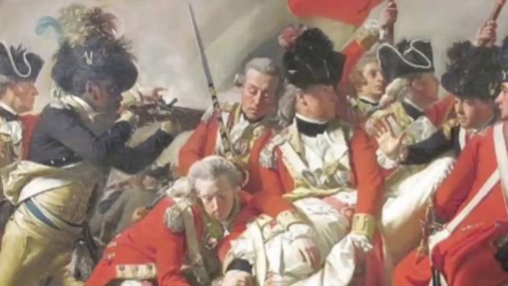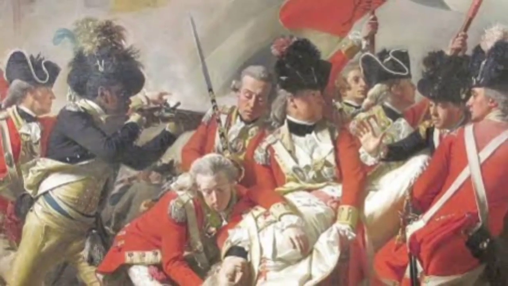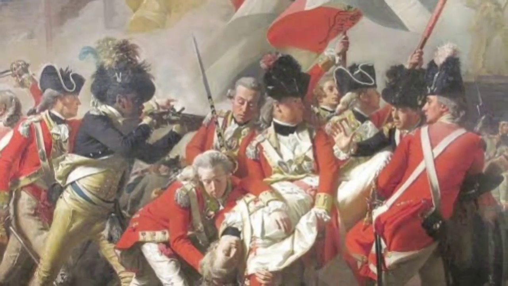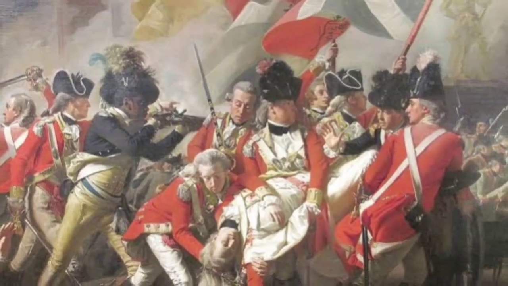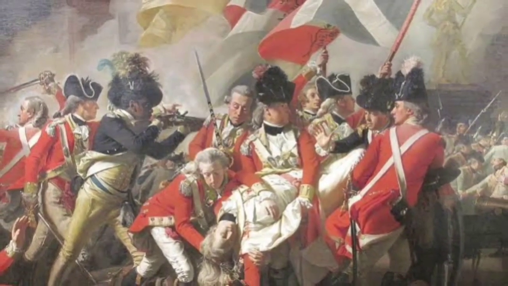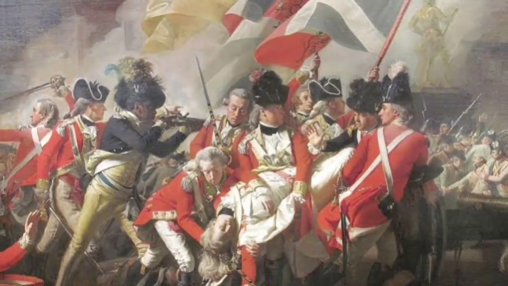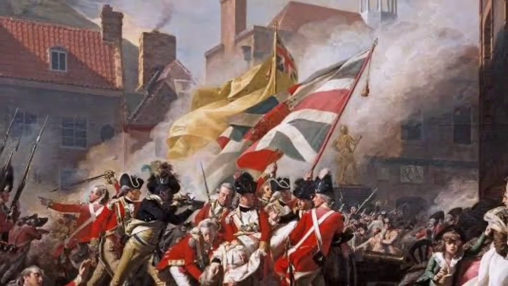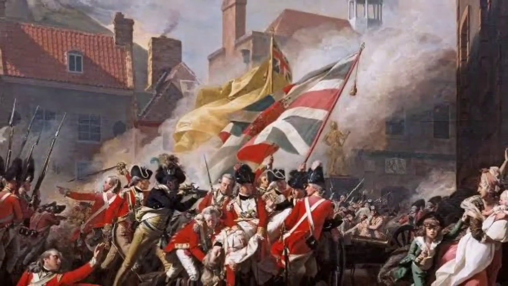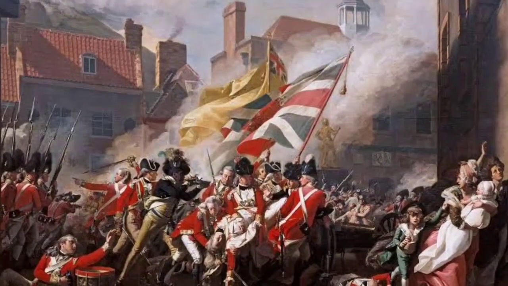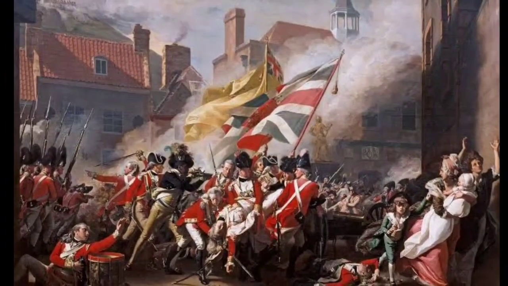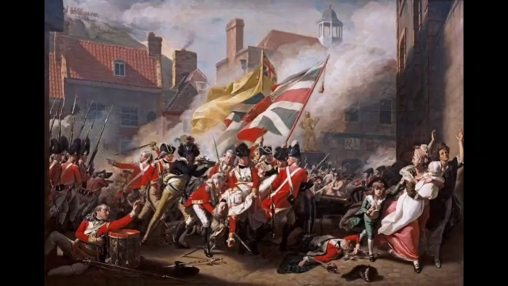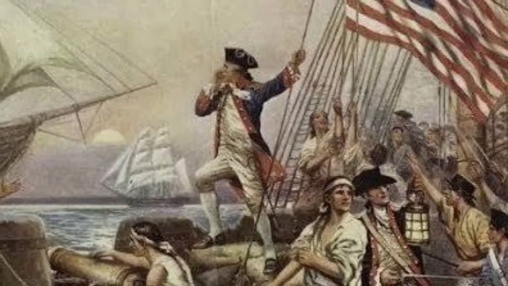The Sullivan Expedition, a case study in devastation. One of the most infamous examples of scorched earth in the American Revolution was the Sullivan Expedition of 1779. Led by General John Sullivan, the Continental Army targeted the Iroquois Confederacy, a Native American alliance that had sided with the British. Facing dwindling resources and frustration with Iroquois raids on American settlements, the Continental Congress authorized this punitive expedition.